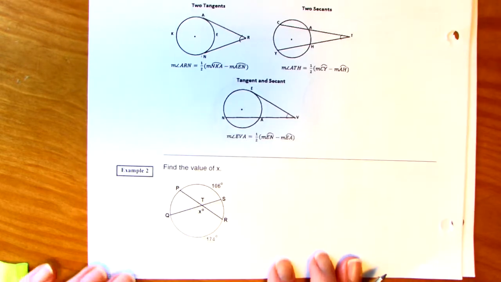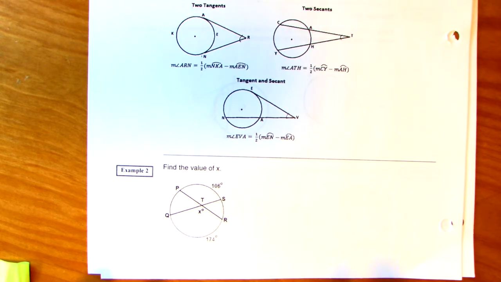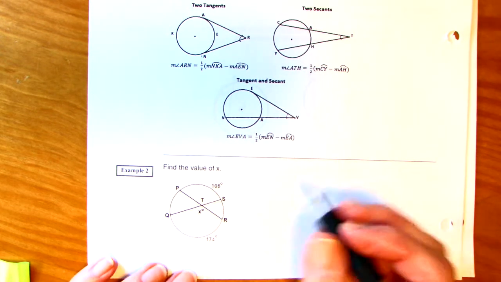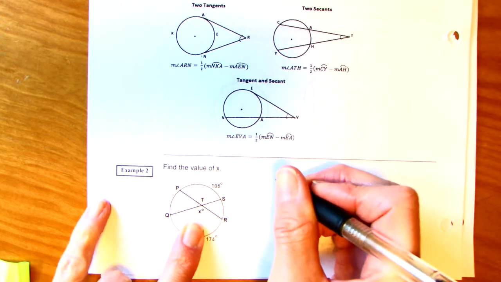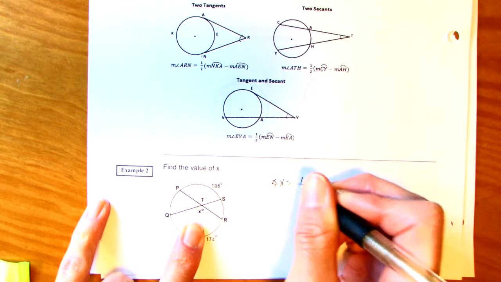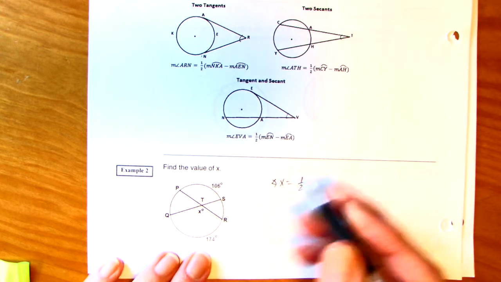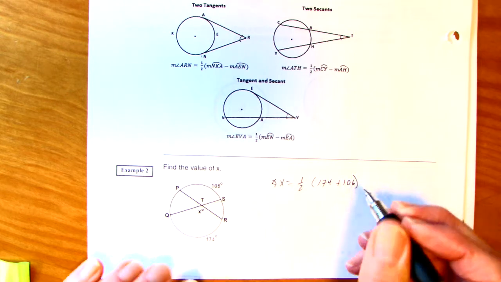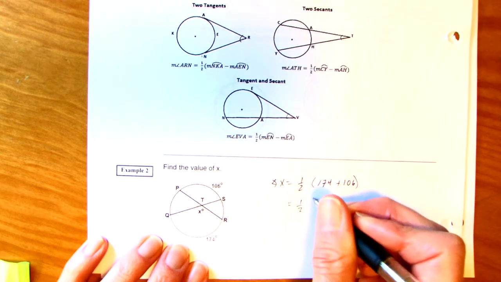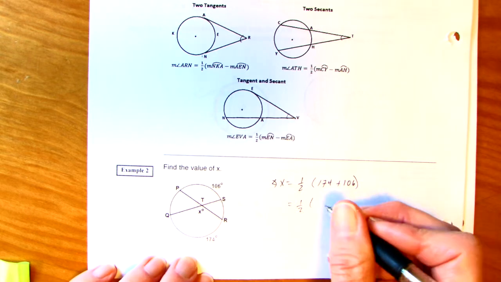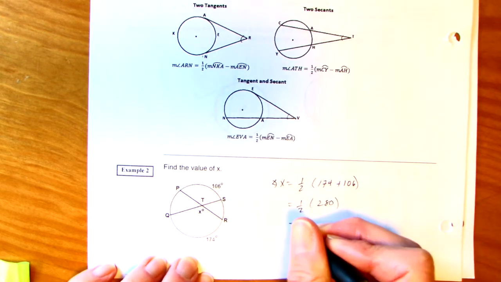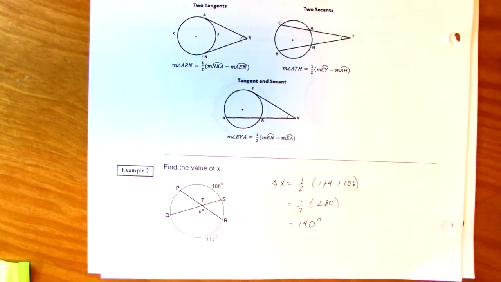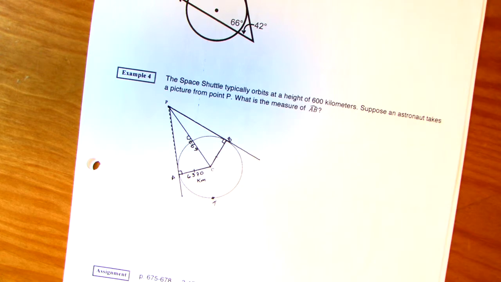All right, so now let's apply theorem 10.12, an angle inside the circle. So I want angle X. So remember, angle X is equal to 1/2 of those two arcs added. 174 plus 106. All right, so 174 plus 106 is 280. Half of 280 is 140 degrees. Pretty cool, huh? Last page. I told you, it's a nice, quick, easy section. You just have to remember all these crazy formulas.